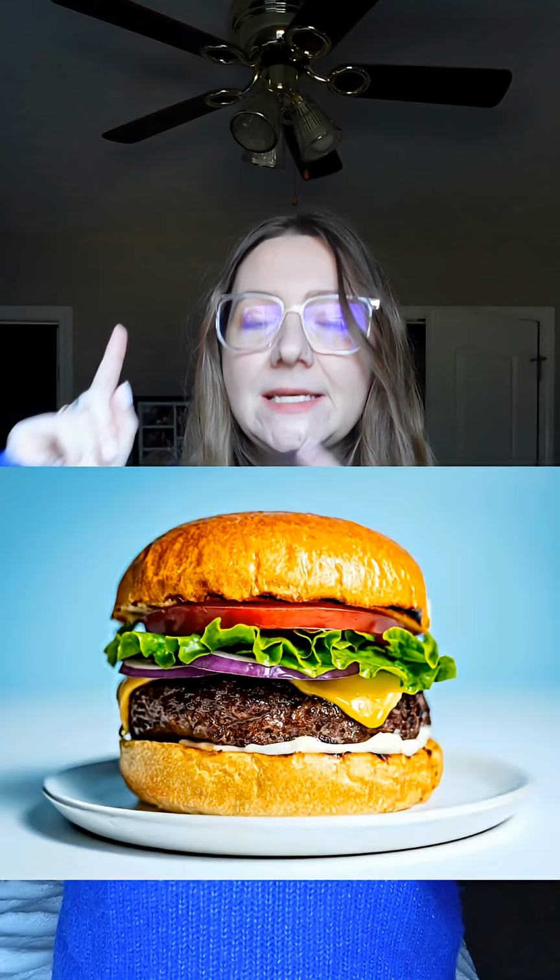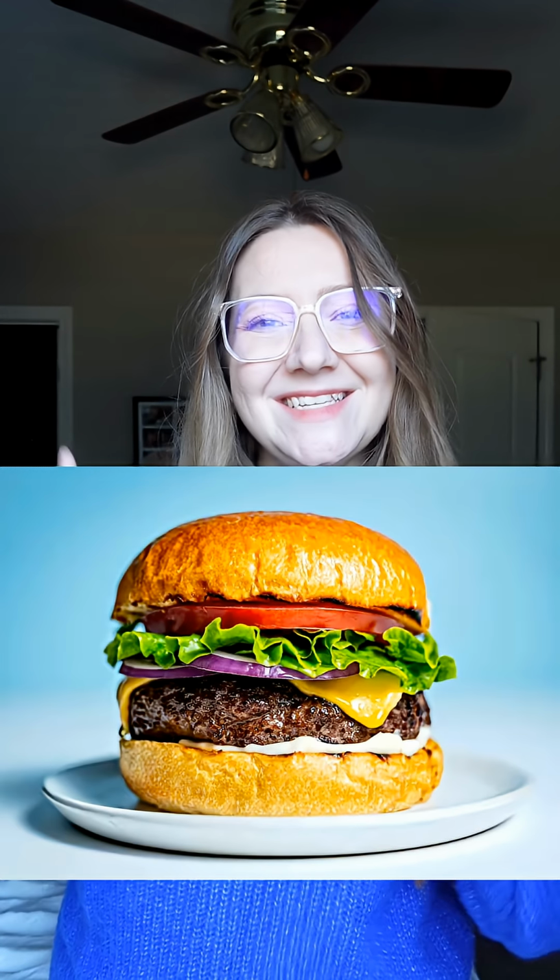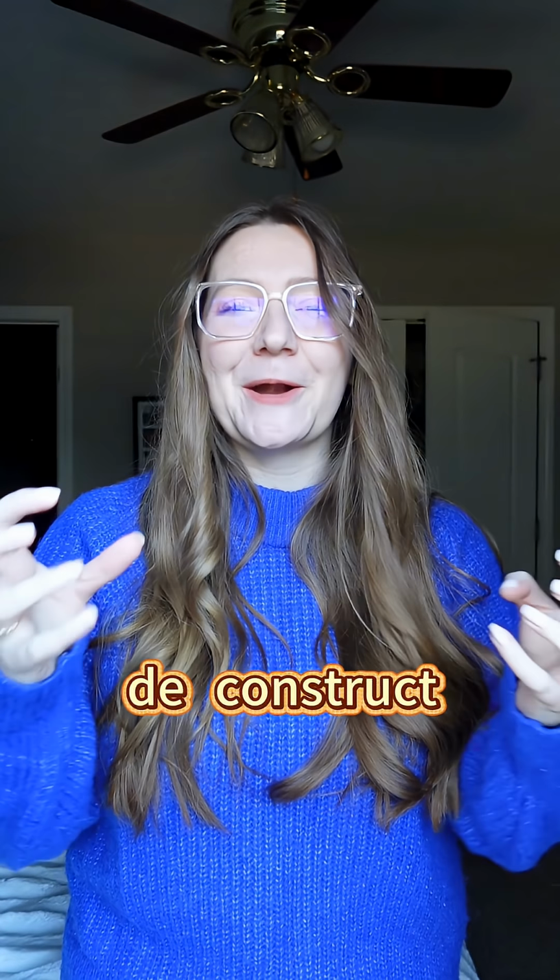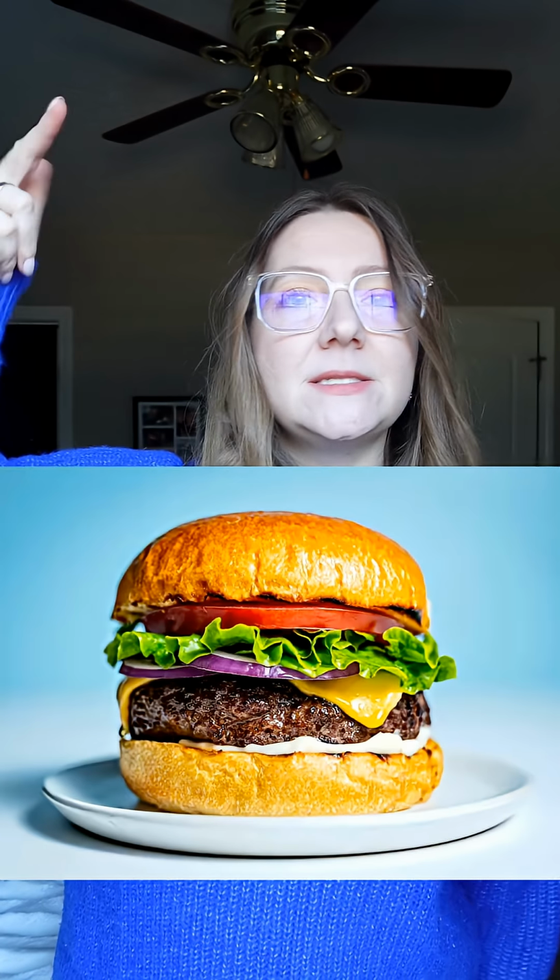You know a hamburger, right? But do you know the names of each part of a hamburger in English? Let's find out. Let's deconstruct a hamburger. Deconstruct means take it apart piece by piece. Let's start at the top.